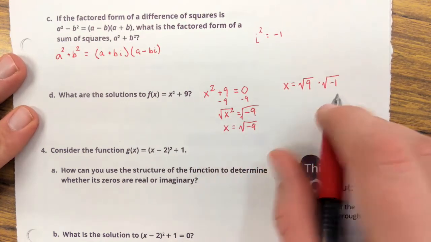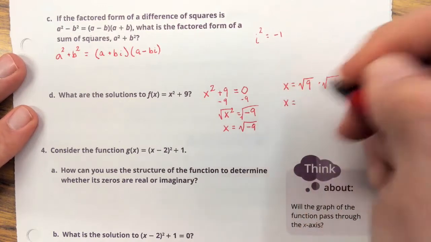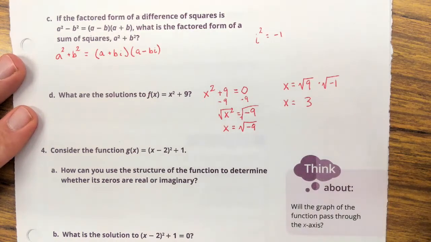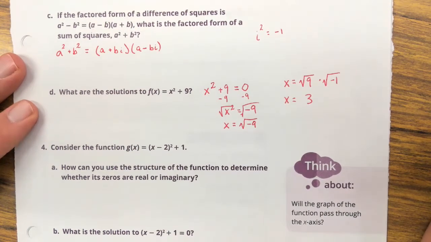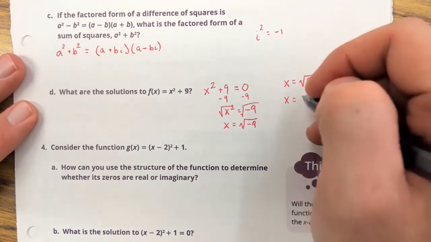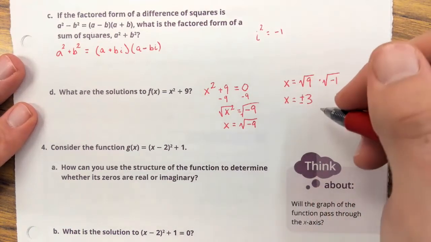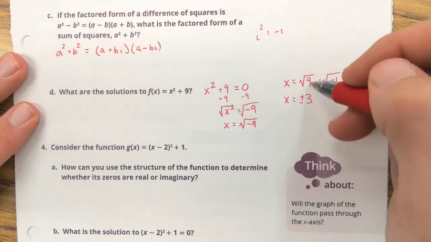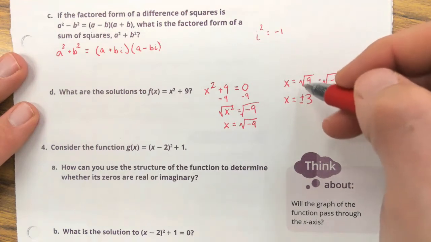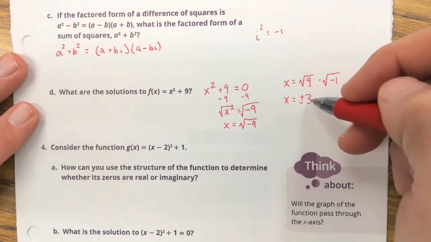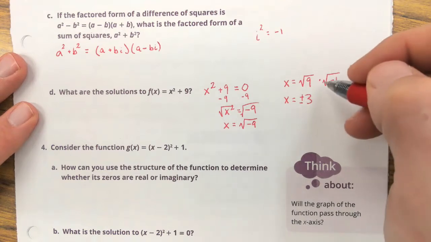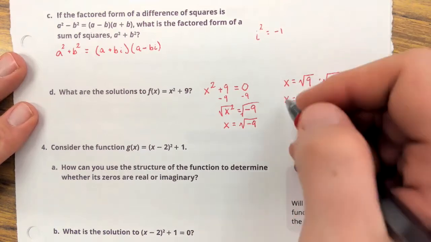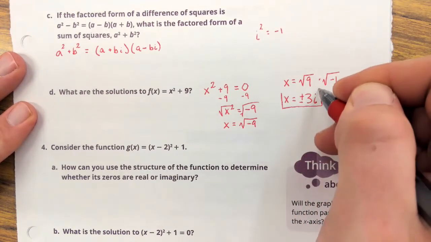Now let's work on evaluating this. So x is equal to the square root of 9, which is 3. And just to keep track of this, we are still finding two solutions. So it's not just 3, it's positive or negative 3. I think you can see why that works. 3 squared is 9. -3 squared gives you 9, right? So any square root has a positive and negative component to it. Now this, the square root of -1, is imaginary. That was our imaginary number. So the solutions to that function are positive or negative 3i.